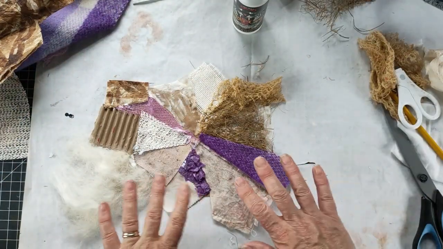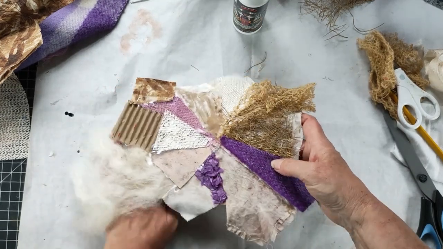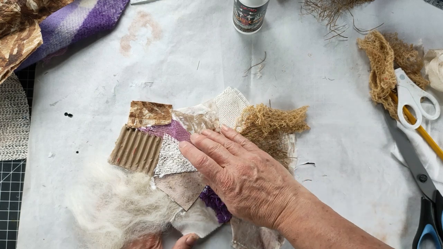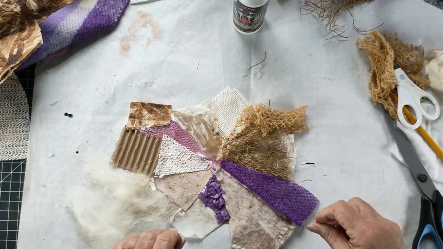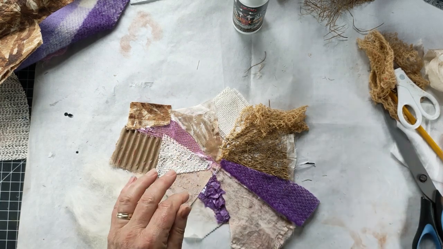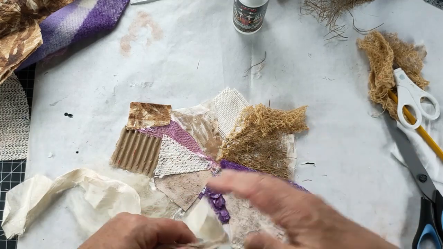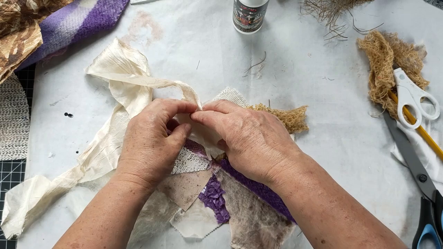Okay, so as you can see, that's all glued on, and I'm going to trim around the edge in a moment. I don't like how the glue is coming through this piece of silk. I mean, it is quite an interesting texture because it's gone hard, but I don't like it. So I'm going to see if I can find a different type of glue that will attach a piece of silk without leaving that mark.